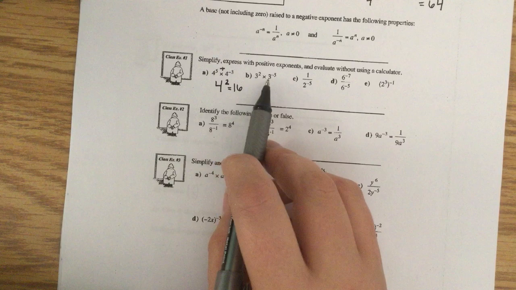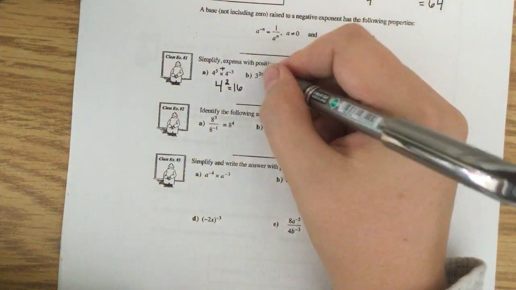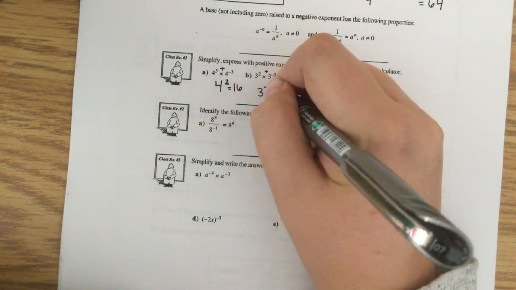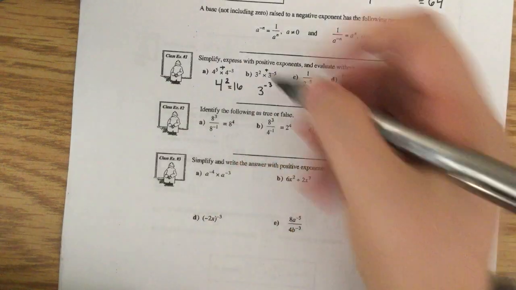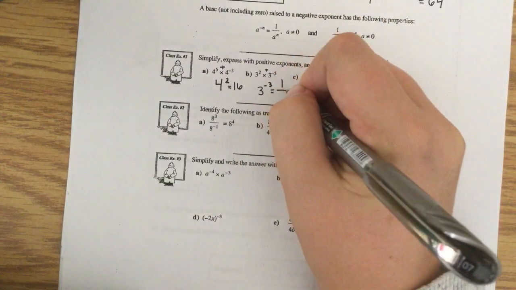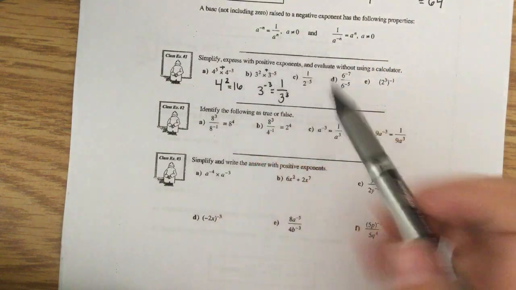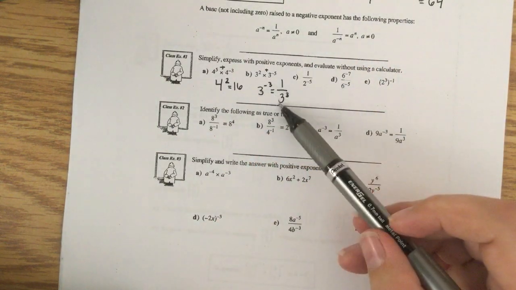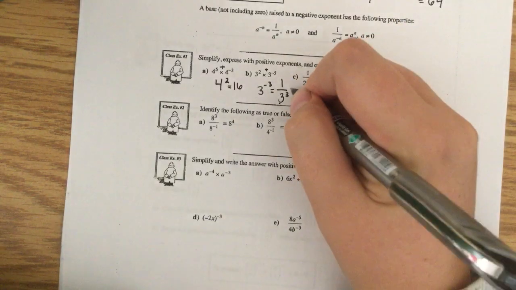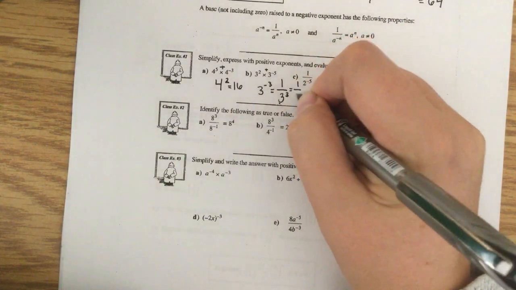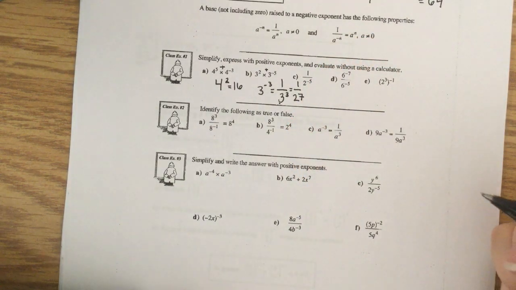3 squared times 3 to the negative 5. Again, if I add 2 plus negative 5, 3 to the negative 3, that's simplified. Express with positive exponents means translate this into 1 over 3 to the 3, using the rule that base 3 could be moved into the denominator, and that would make that exponent negative 3 positive, and then simplify or evaluate. 1 over 3 cubed will become 1 over 27, since 3 cubed is 27.